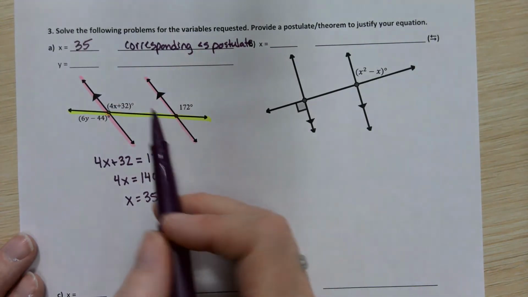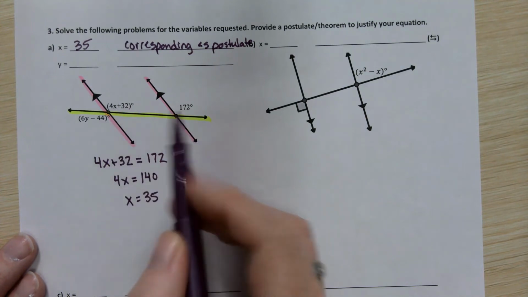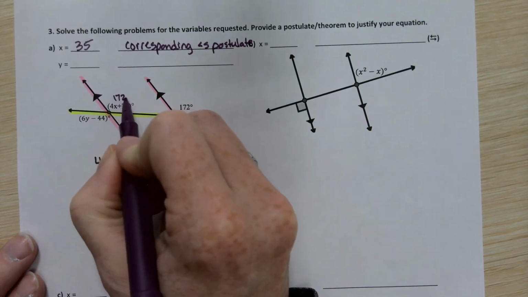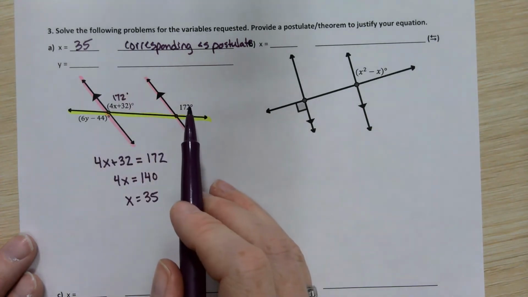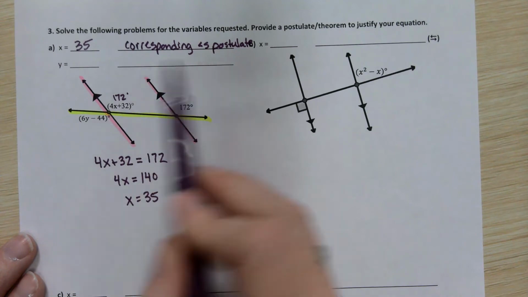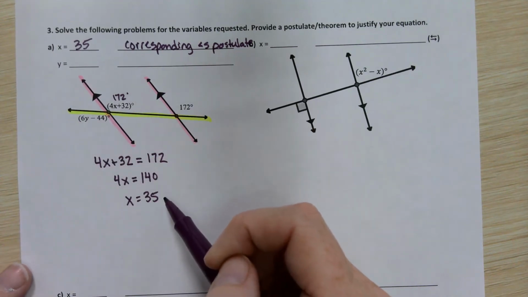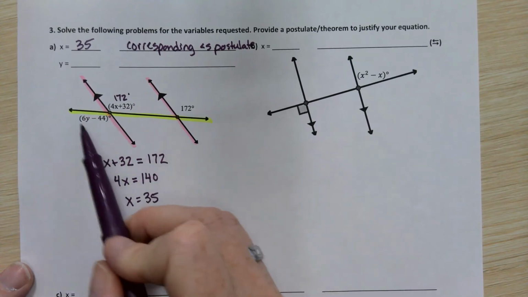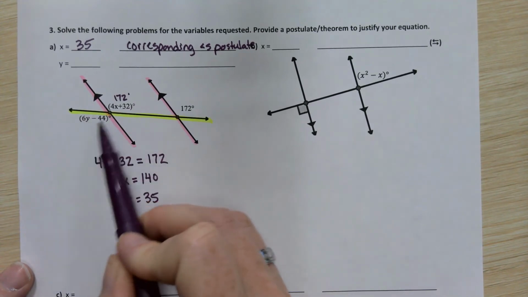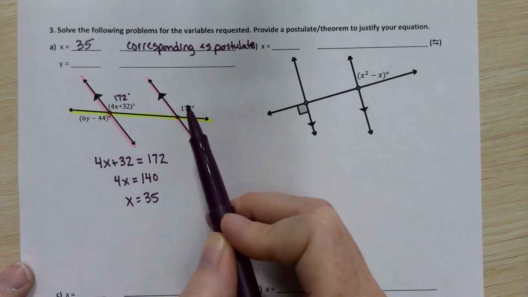We could plug that 35 back in. We should get 172 because we know that that angle is going to be congruent to this one over here. And then we could use vertical angles theorem to justify our equation for y. But since we're learning about new angles with parallel lines, I'm going to see if I can do this 6y minus 44 angle and this 172 in some kind of equation.